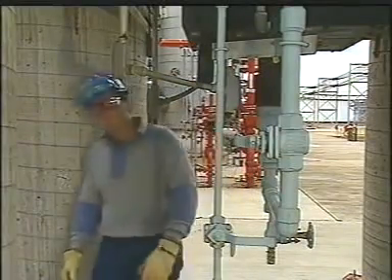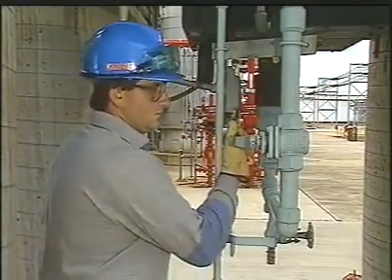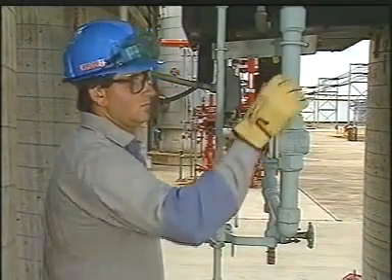Nitrogen and other inert gases are used to purge the exchanger of hydrocarbons and air. These gases can get trapped inside the exchanger where they interfere with the heat transfer process. These gases can be released by venting according to the procedure specific to your unit.